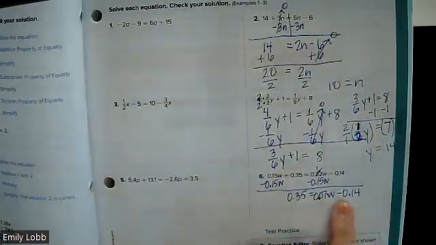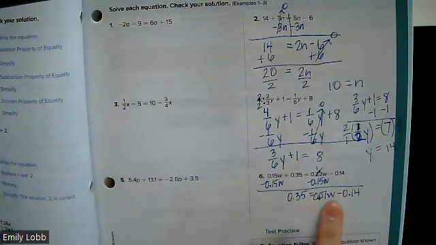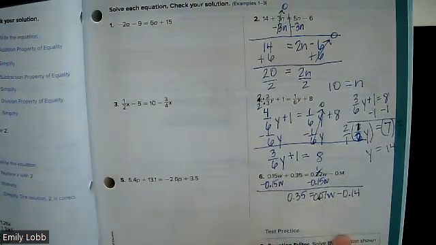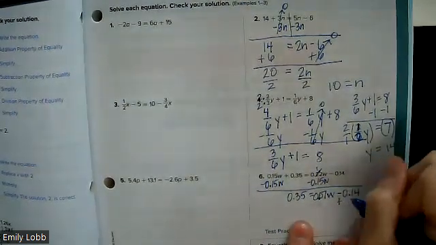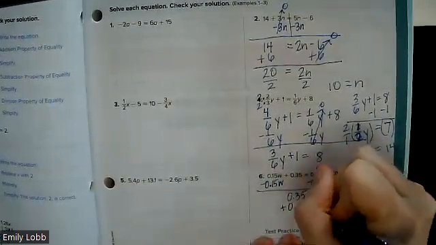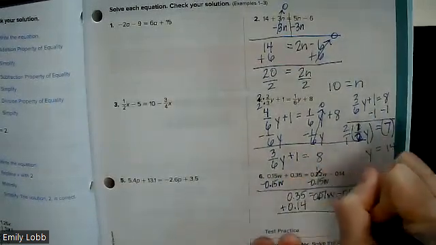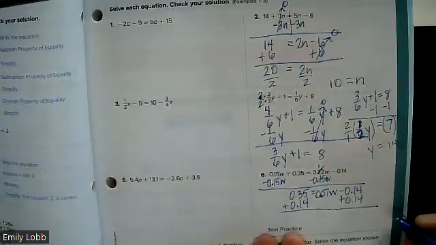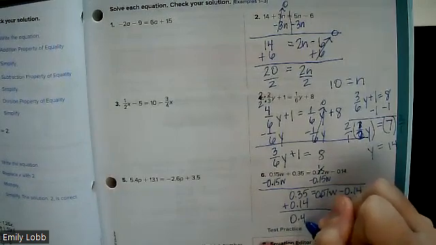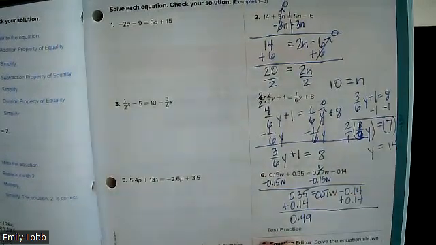And we have a two-step equation. So now we're going to add this to both sides because we're looking at what's tied to our W. We've got to undo this subtraction. So I have 0.49.